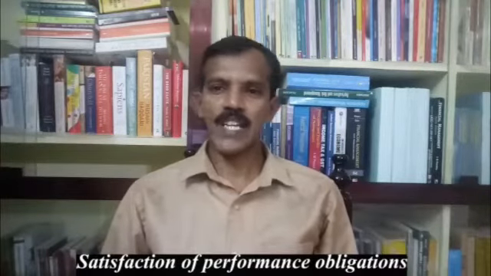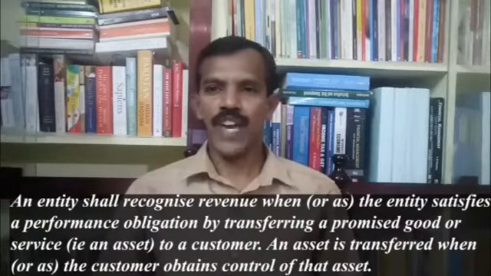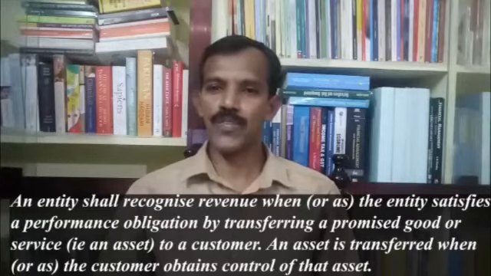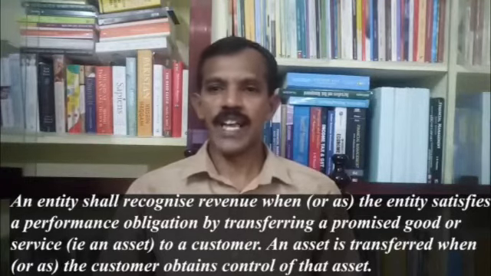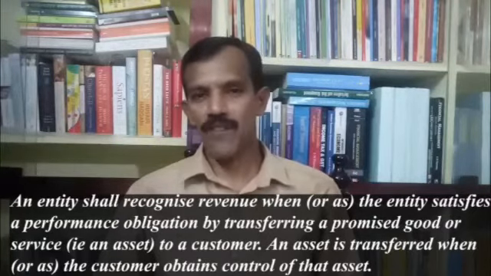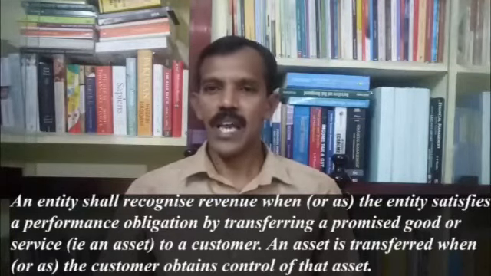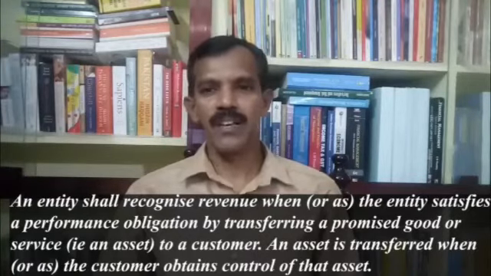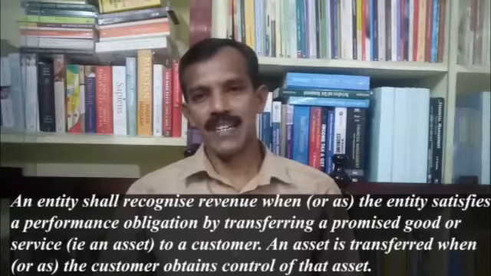Then we discuss satisfaction of performance obligations. An entity shall recognize revenue when the entity satisfies a performance obligation by transferring promised goods or services to a customer. An asset is transferred when the customer obtains control of that asset.